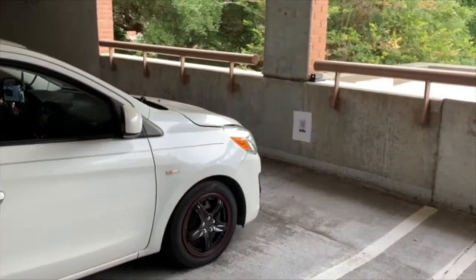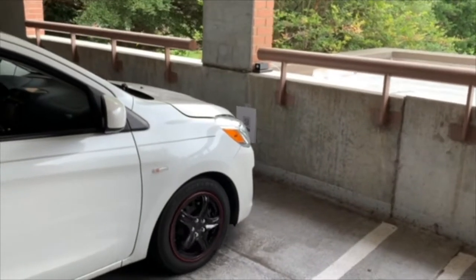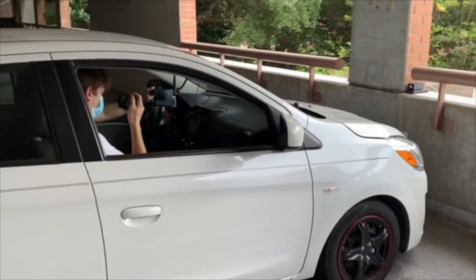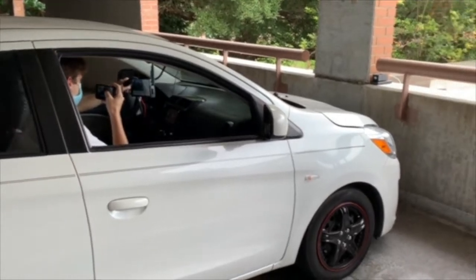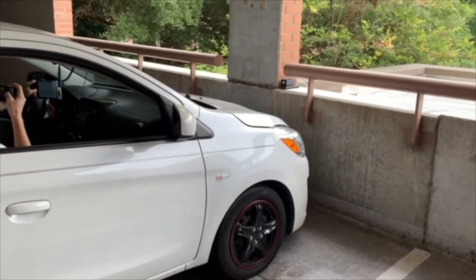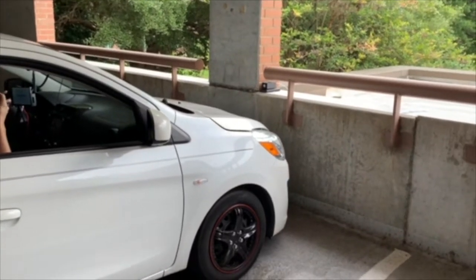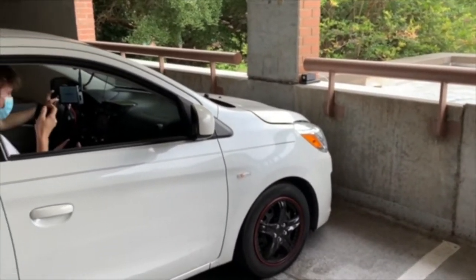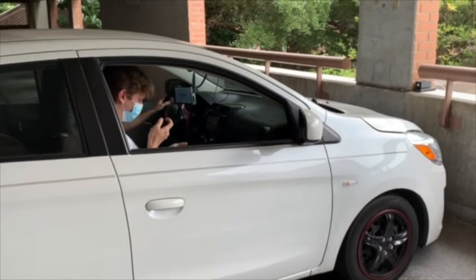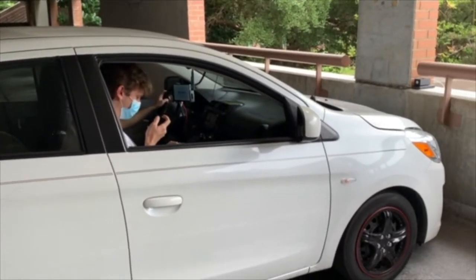So he's got to get lined up with that QR code. Once he gets close enough, he'll turn on the onboard camera. PIR sensor will trigger, notifying that the spot is occupied. And it looks like it's all scanned.